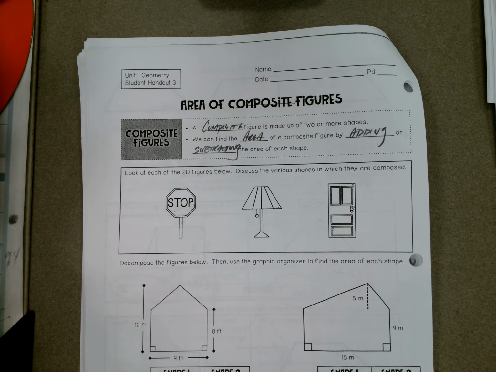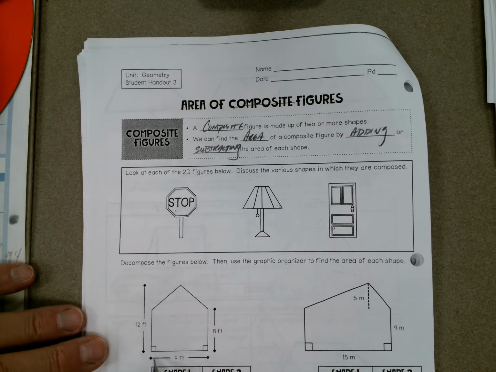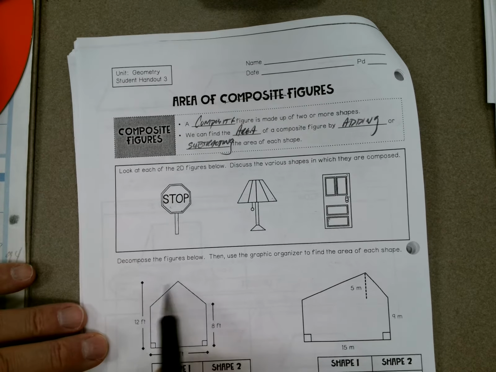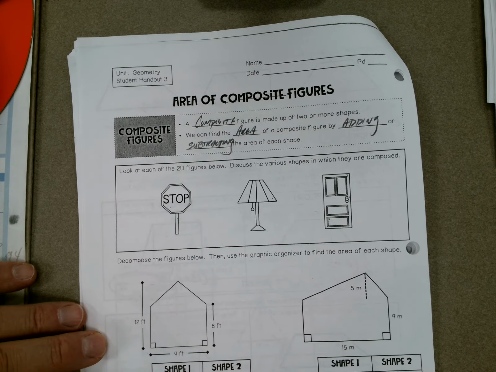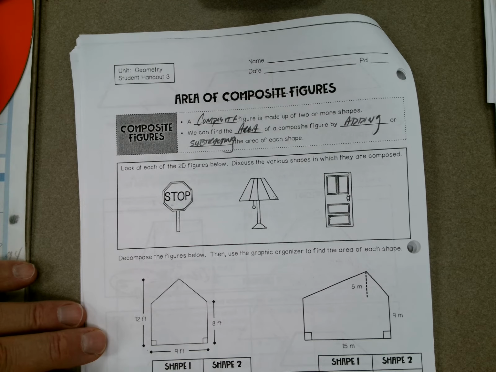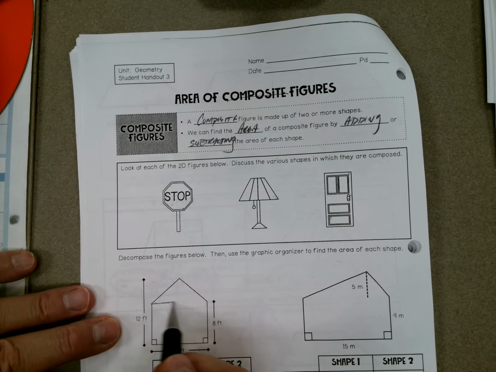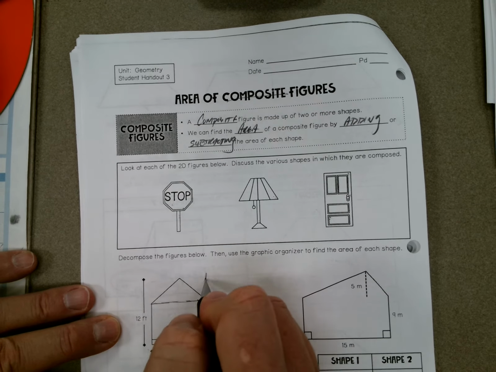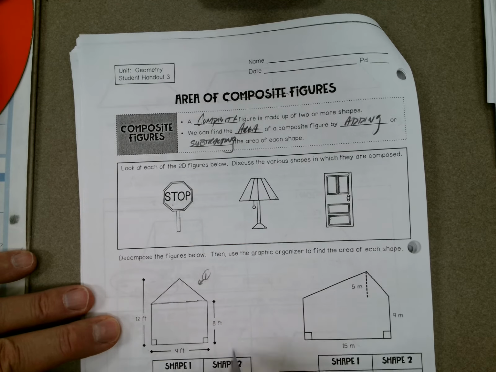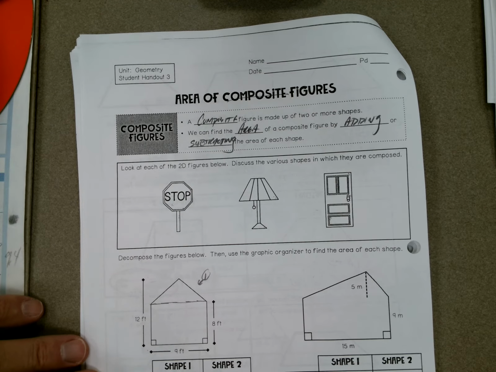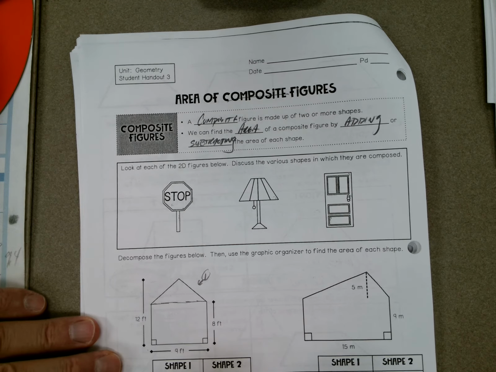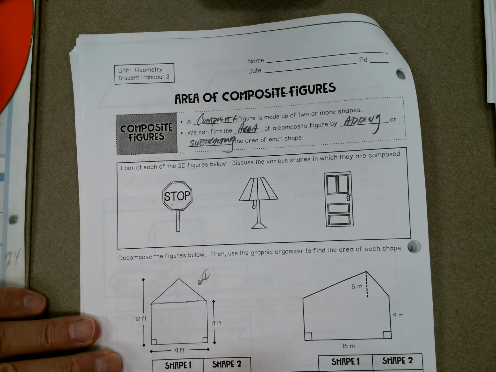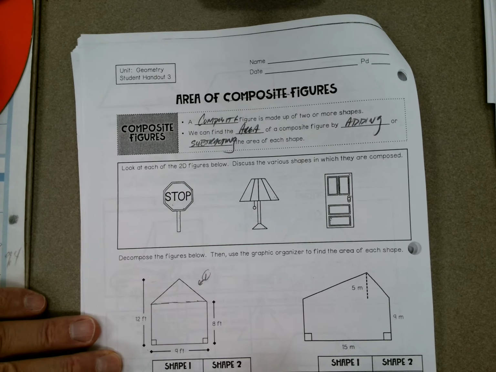Okay, so now we're looking at a house. We have a base, a height, and then this height kind of goes to the peak. And what we're going to do is cut this into two figures, all right? Shape 1 is going to be right here, and shape 2 is going to be this. So first off, shape 1 is a triangle, right? And shape 2 looks to be a rectangle. And I'm just going to abbreviate that.